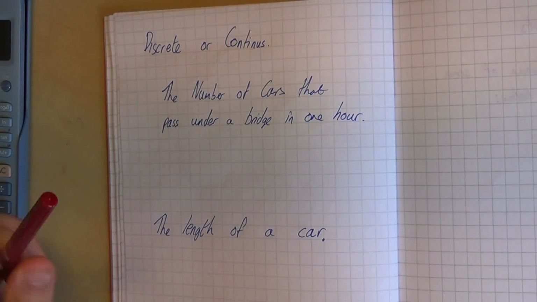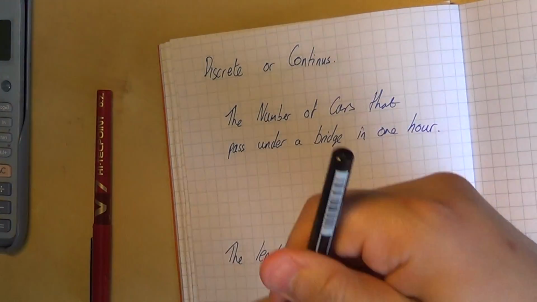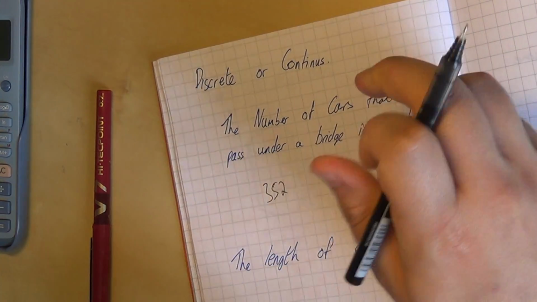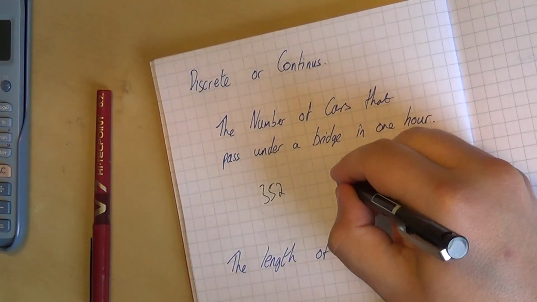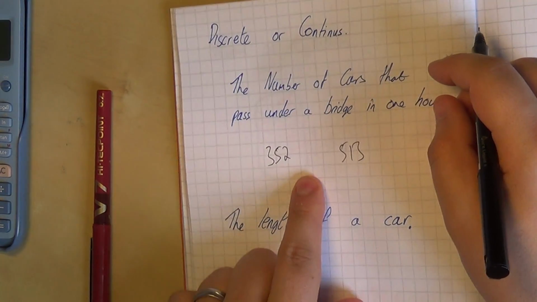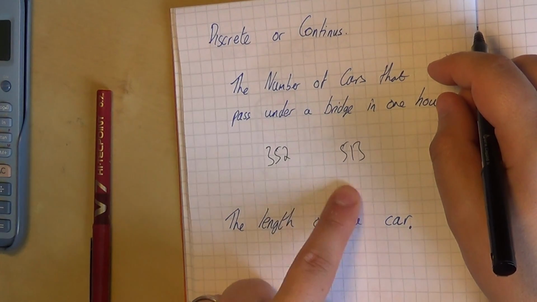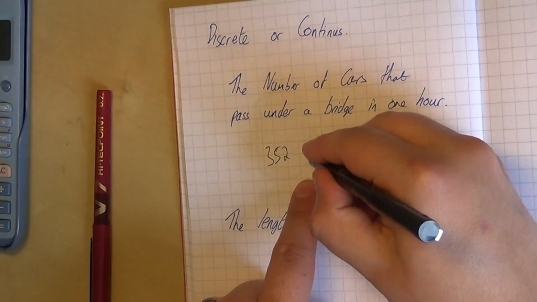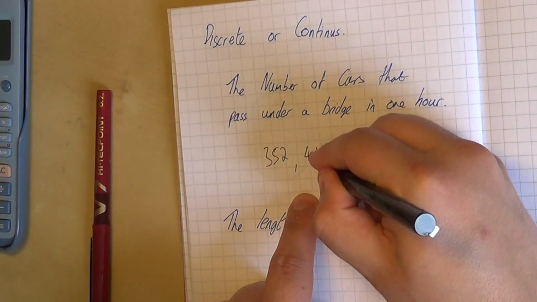Okay, so if we say, for example, that one day there are 352 cars, and the next day there are 513 cars, we can all imagine there's a day where there are more cars than this and fewer cars than this. And 400 would do. Let's do 401 to keep it interesting.